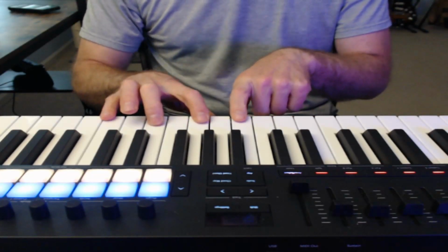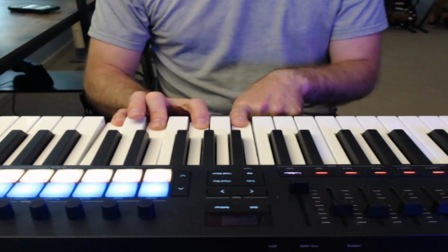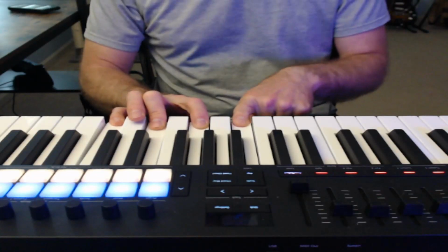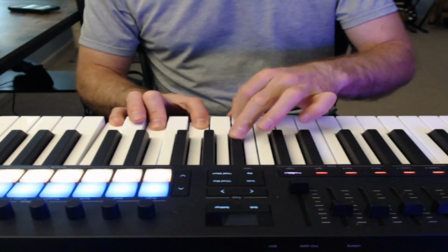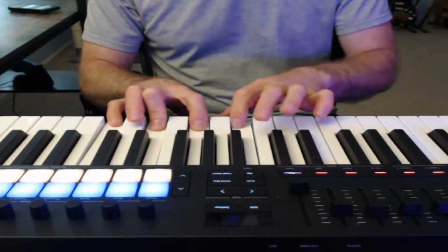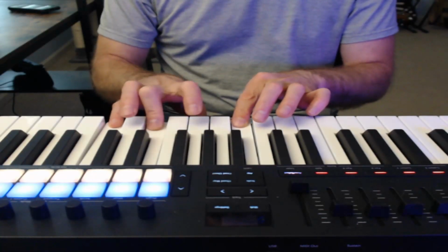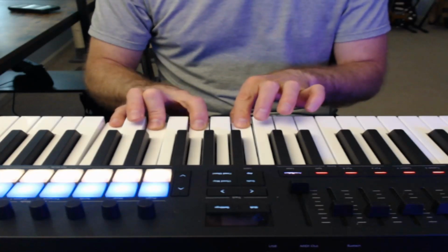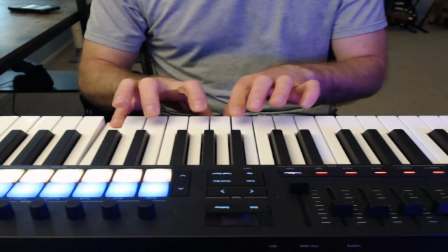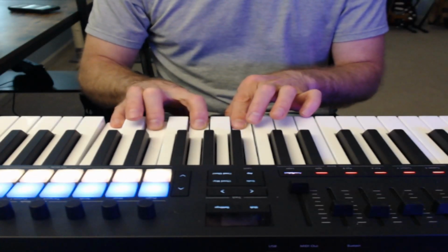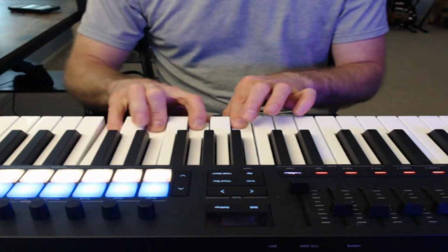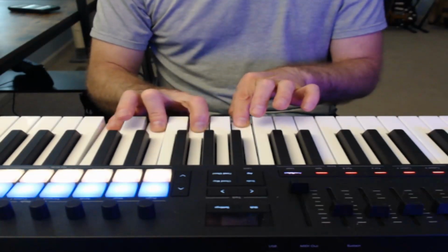Now here, this should be F major 7. So you have 1, 2, 3, 4, 5. That's your major. You have 1, 2, 3, 4. There's your minor. So you have major on the bottom, minor on the top. That's your F major chord. And then 1, 2, 3, 4, 5. F major 7.